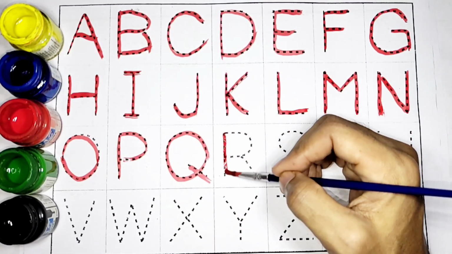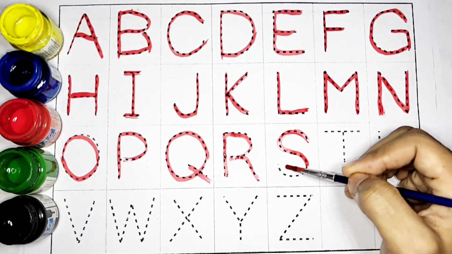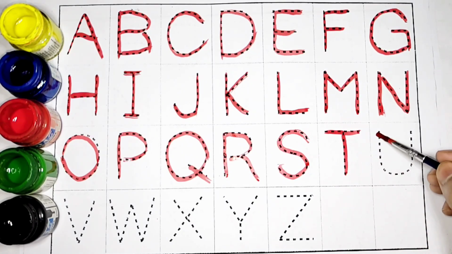Q for queen. The next one is R. R for rose, R for rice. S for sun. T for tiger.